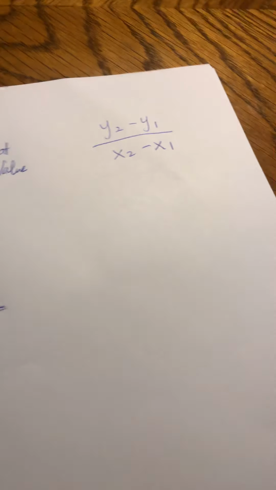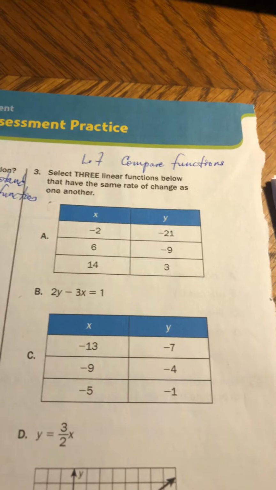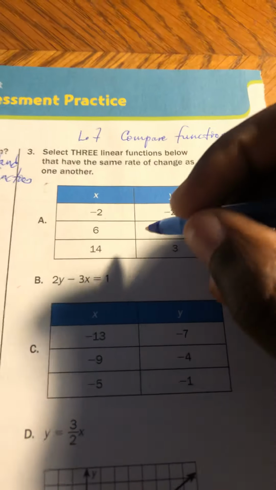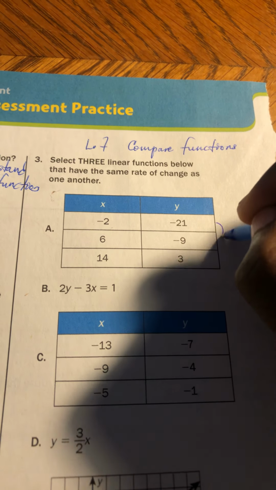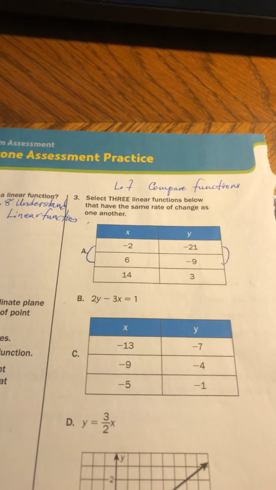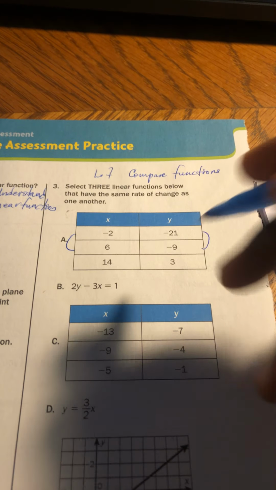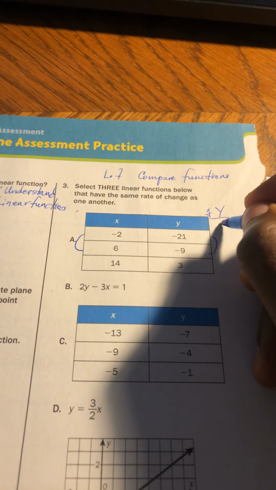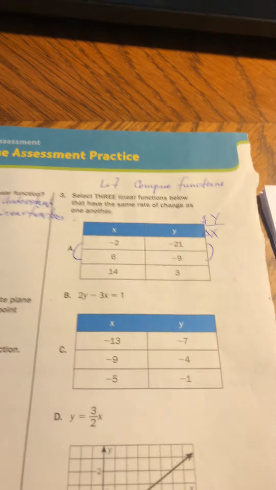And the rate of change formula is the change in y over the change in x. So you can do this two ways. You can say the change in y over the change in x, or you can use your slope formula.